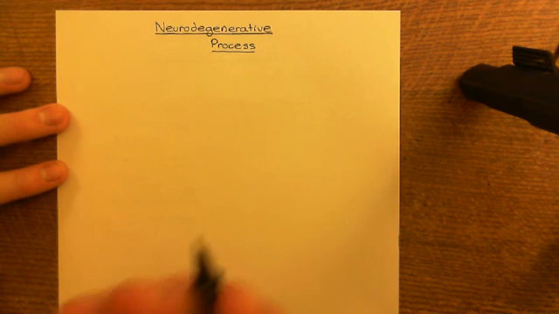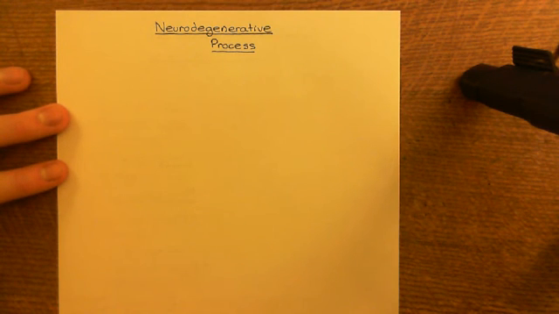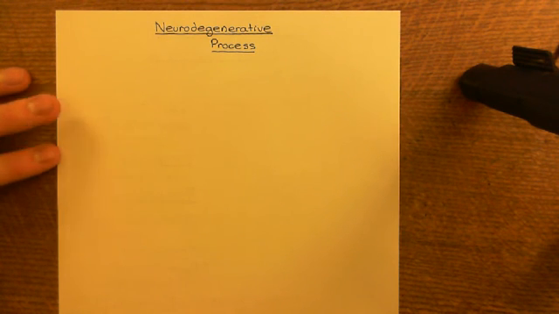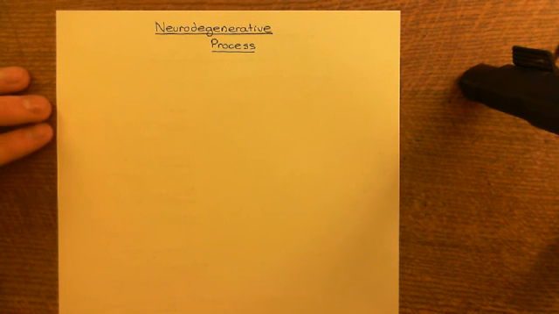At least that's what's going to give this cardinal motor symptom of hypokinesia. Okay, but neurodegeneration is occurring all over the brain in Parkinson's disease, and this is what results in the other symptoms of Parkinson's disease besides just that cardinal motor symptom of hypokinesia.